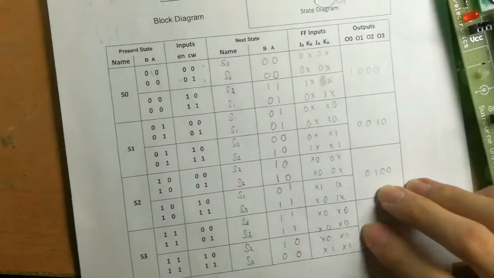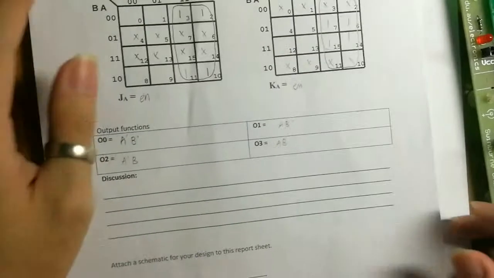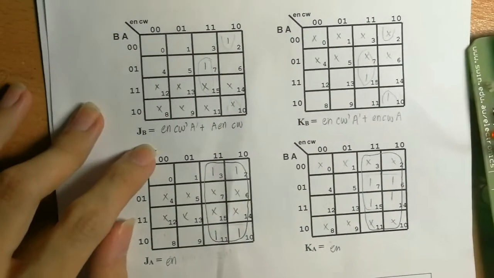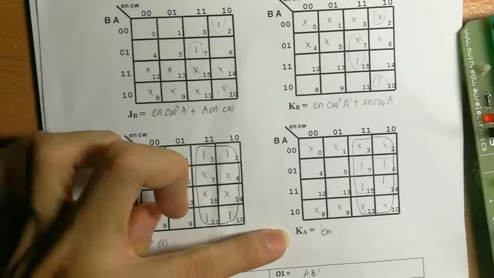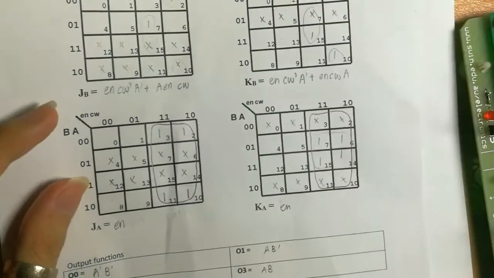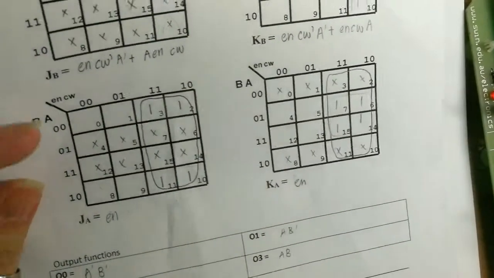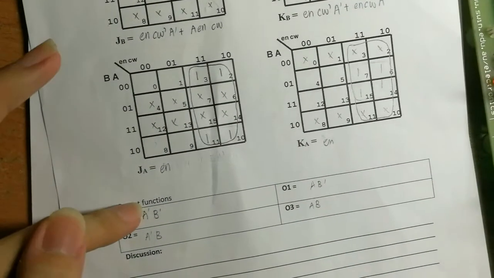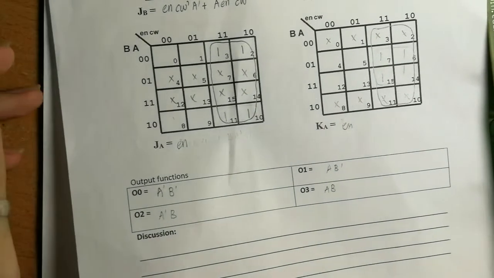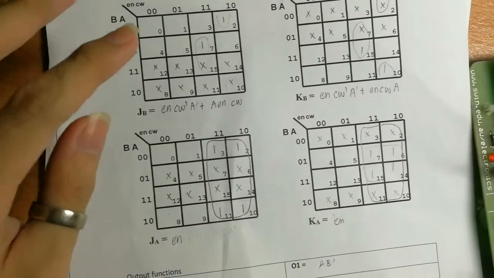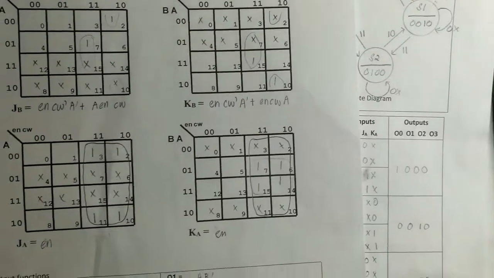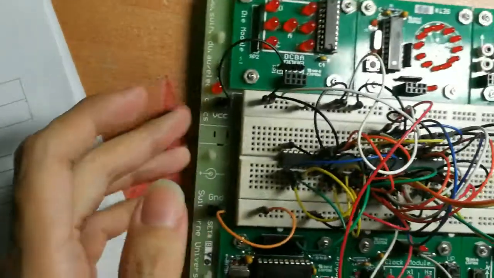So from the state table, we fill in our K-maps and get the equations for JB, KB, JA, and KA, which are used to connect the circuit for our part 1. And the output function is obtained by also filling in the K-map, entering the output into the K-map. So next I will present our result.